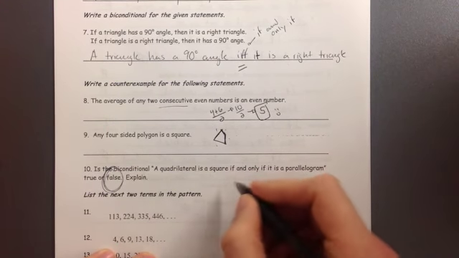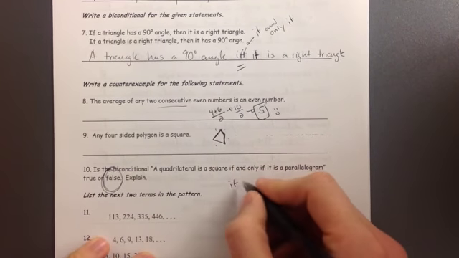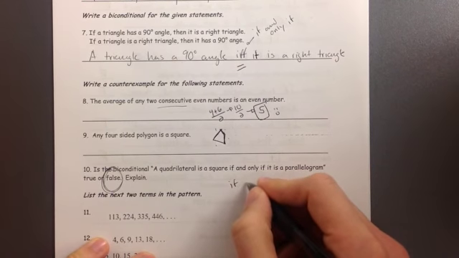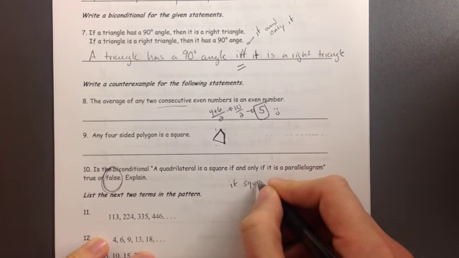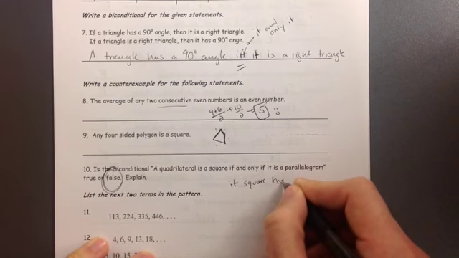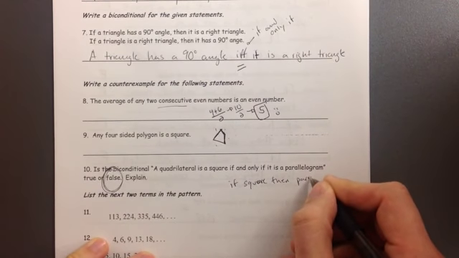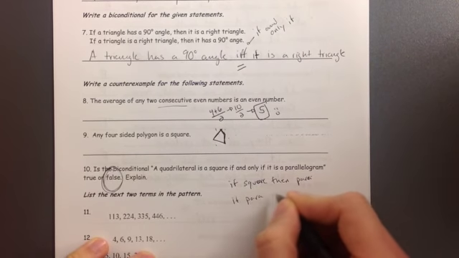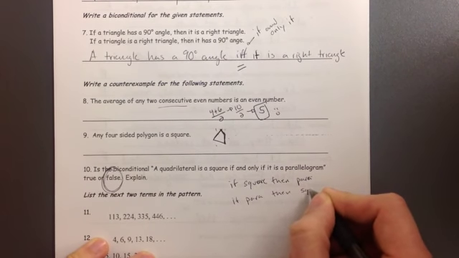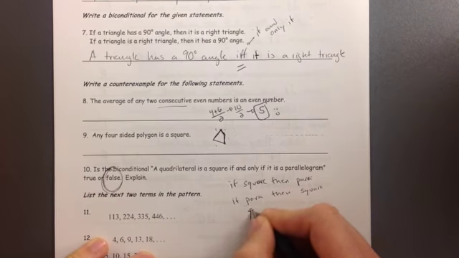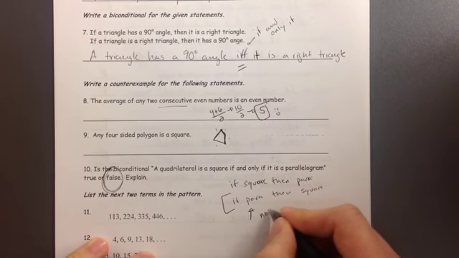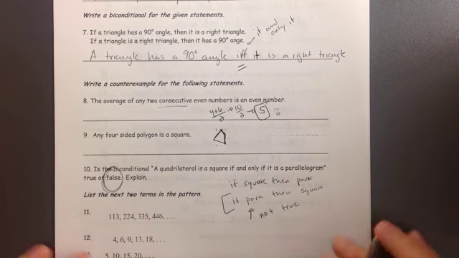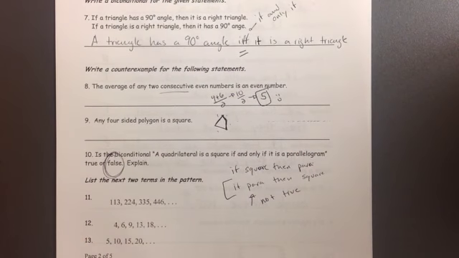So you would have your two conditional statements. This is a terrible explanation. Let's get you a better explanation. Two conditional statements would be if it's a square, then it's a parallelogram. And then your other one would be if it's a parallelogram, then it's a square. This one, your converse, is not true. Therefore, that biconditional statement cannot be written. Does not work.